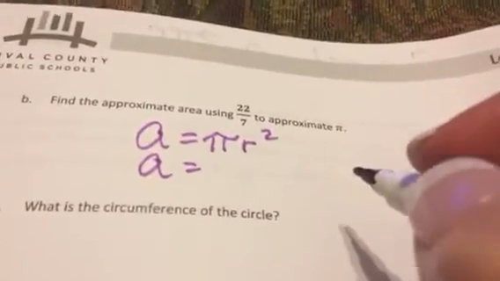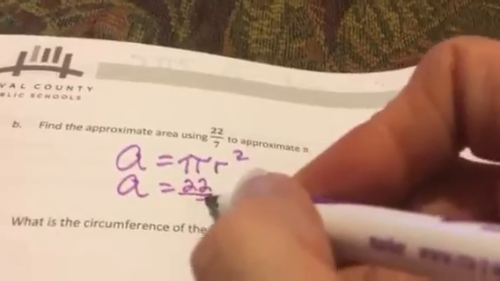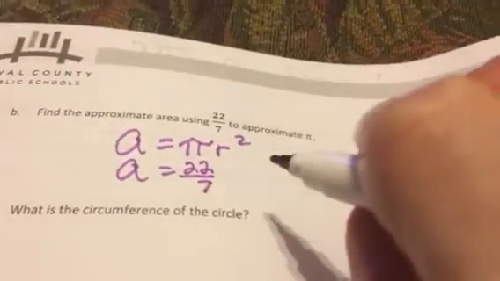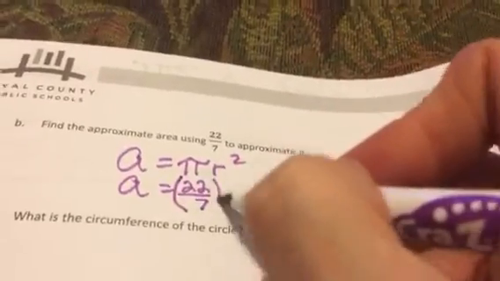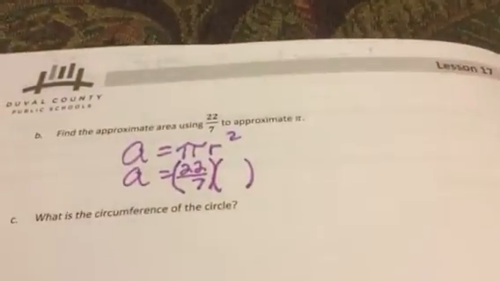Next row. Do they tell you what to put for pi? Yes. They say, we don't want pi. We want you to approximate what pi is with 22 over 7. Sometimes they're going to use the other one, 3.14. This time they want 22 over 7. My R in this problem is still the same as it was a minute ago because we're still on number 5. So you're still using the same numbers. So the radius is a 7.